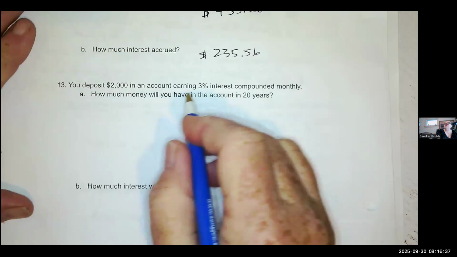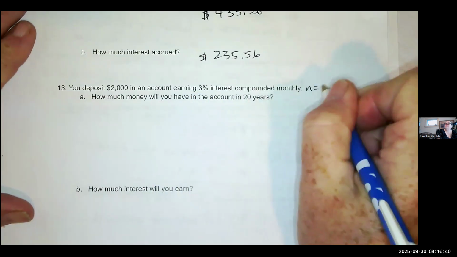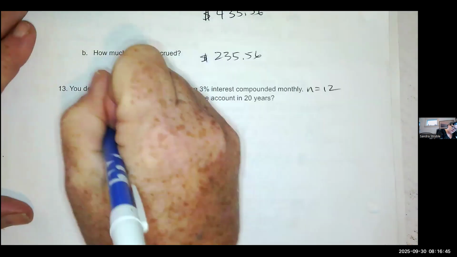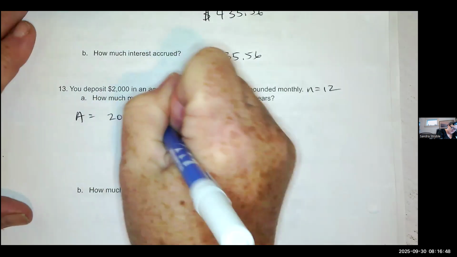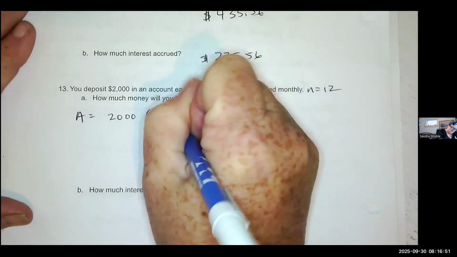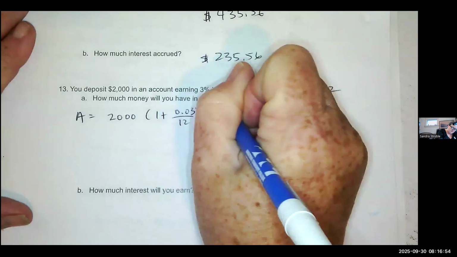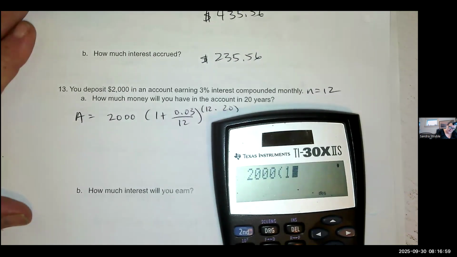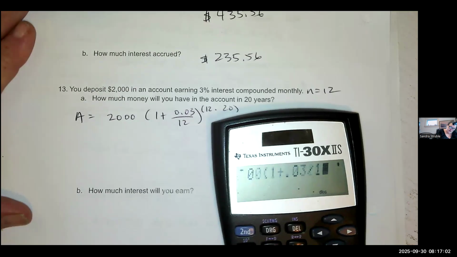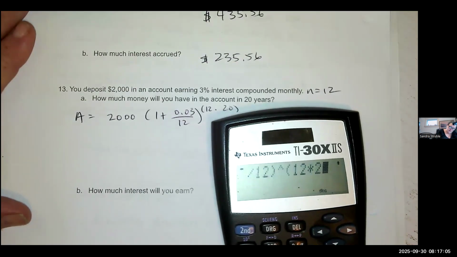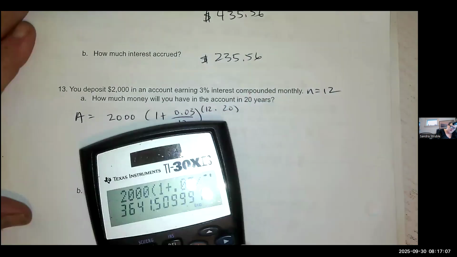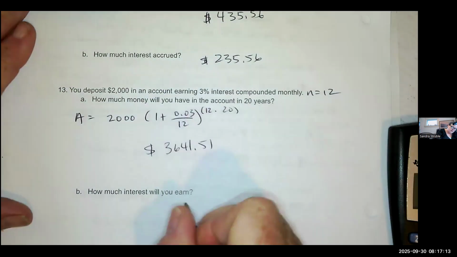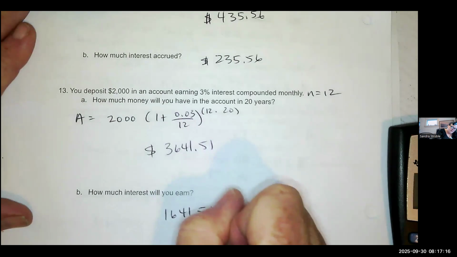You deposit 2,000 in an account earning 3% interest compounded monthly. How much money will you have in 20 years? Pause the video, do this one yourself. I'm just going to go through and do it really fast. $2,000, open, 1 plus 0.03 divided by 12, close, caret, open, 12 times 20, close, equals $3,641.51. The interest earned was $1,641.51.